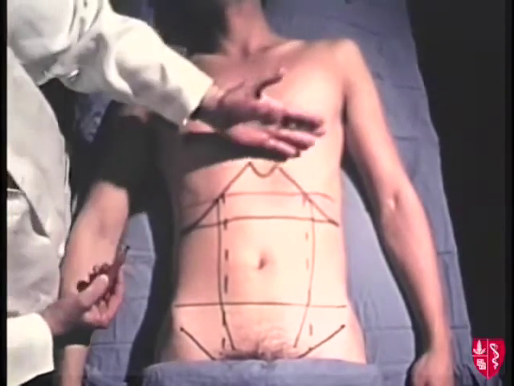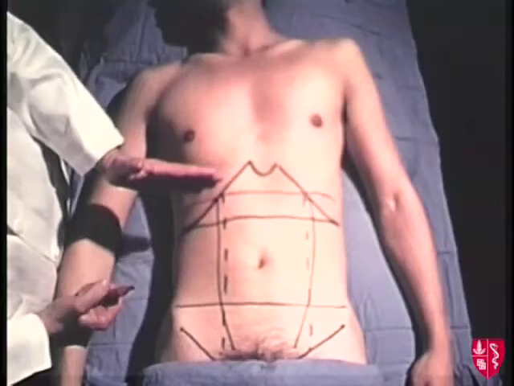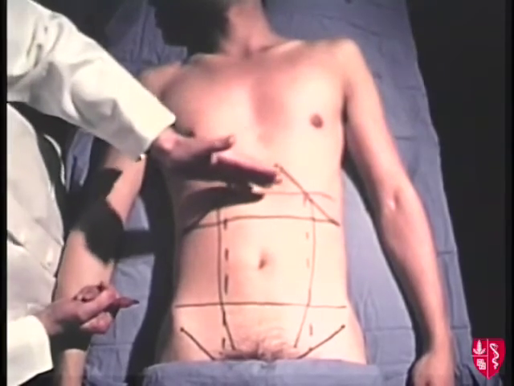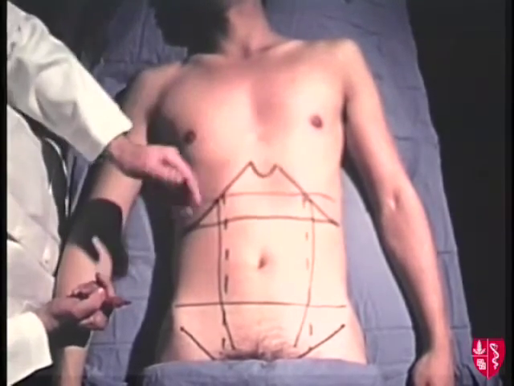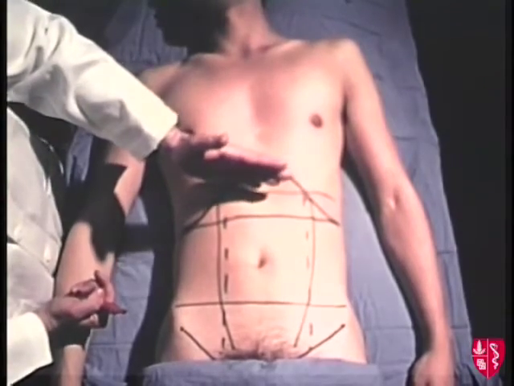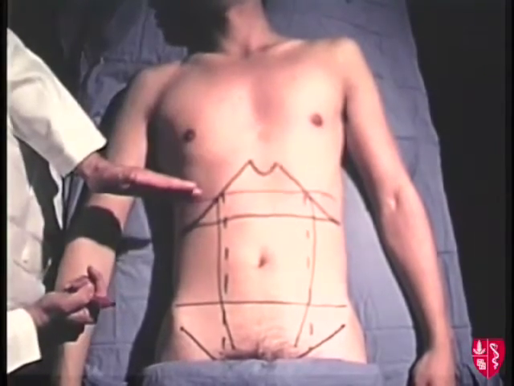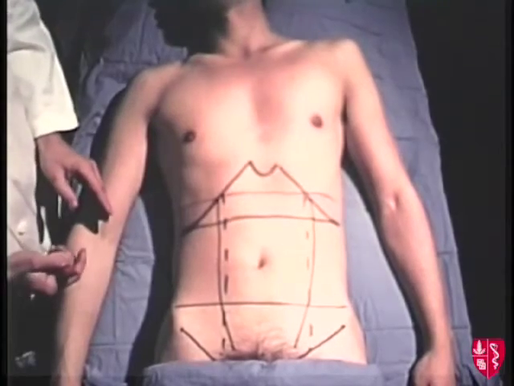When we say transpyloric, it infers that it goes through the pylorus. But I might remind you that it goes through the duodenojejunal junction, it goes through the neck of the pancreas, and it goes through the hilum of both kidneys on either side. It's a useful clinical plane.